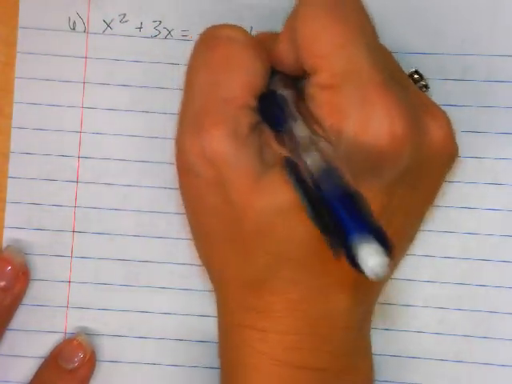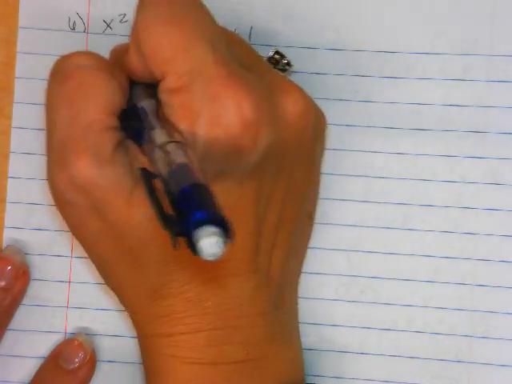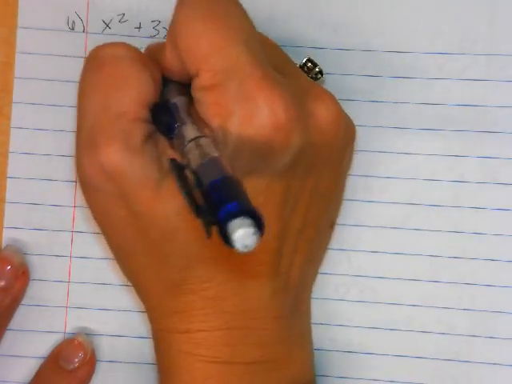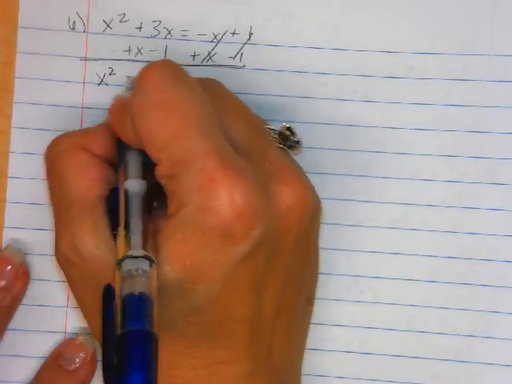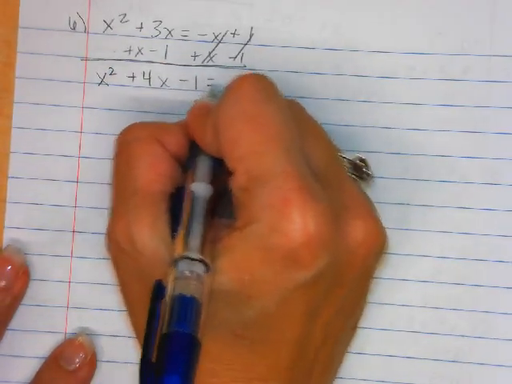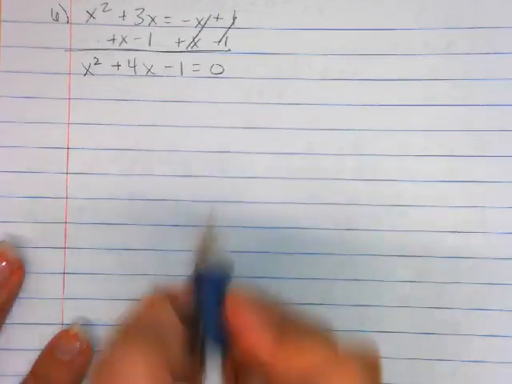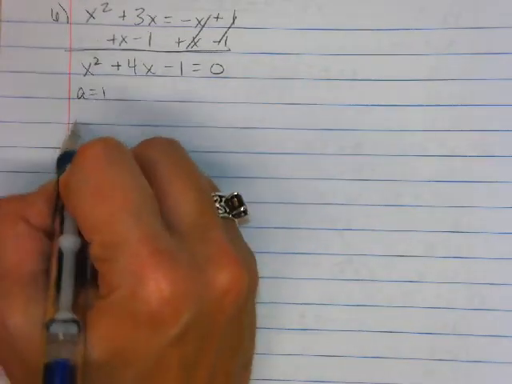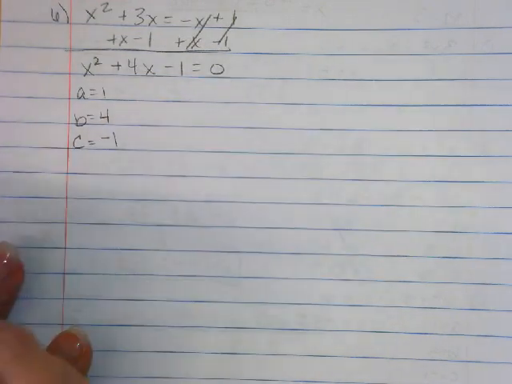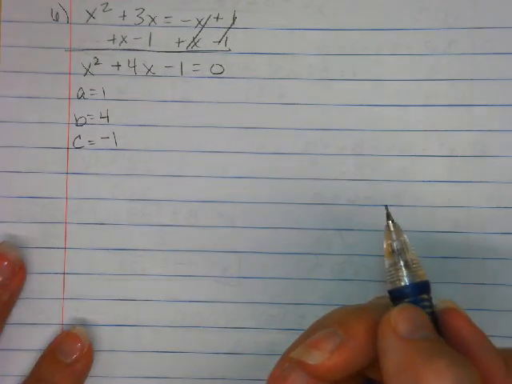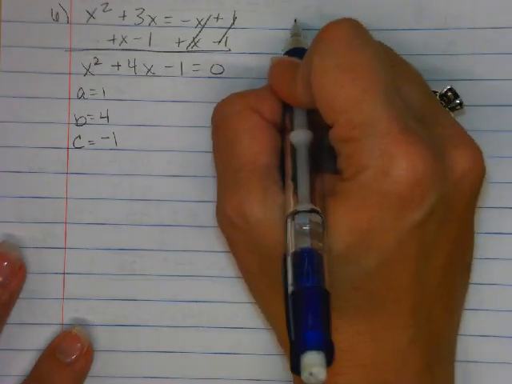Number 6, minus x plus 1. Yes, putting it all together is where it gets tricky. So that's why we have to practice it. Did we get this for the standard form? You got a is 1, b is a positive 4, and c is a negative 1. Did you get that? Because if your signs are wrong, it's not going to work.